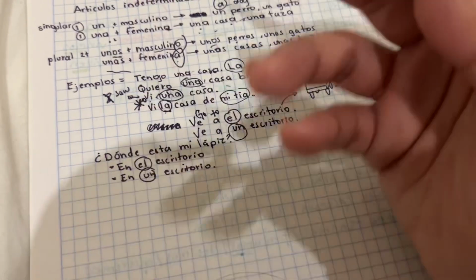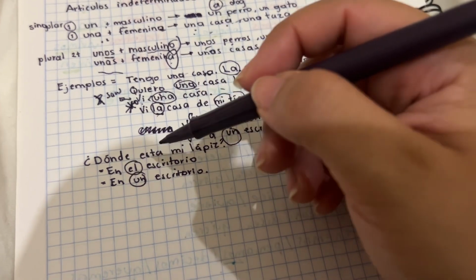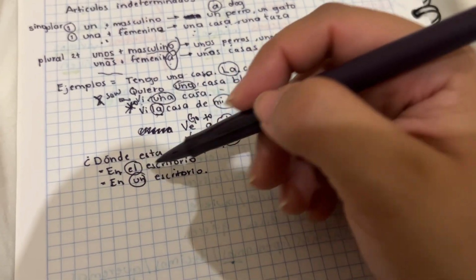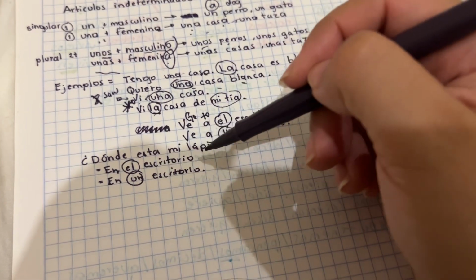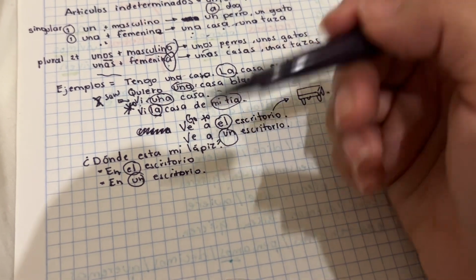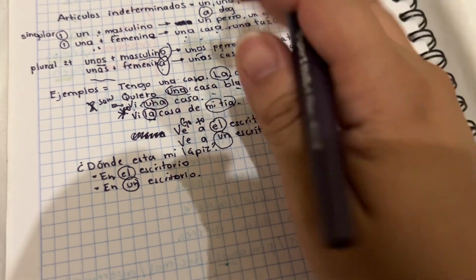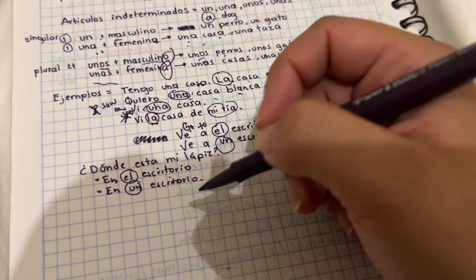And finally, we have this example where it says, ¿Dónde está mi lápiz? Which is, where is my pencil? En el escritorio. It's in the desk. Like, we know which desk, right? Or en un escritorio. It's in a desk, like a random desk. That means that I don't know which one.